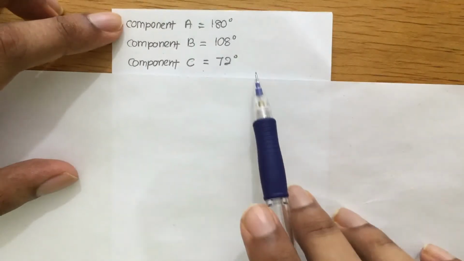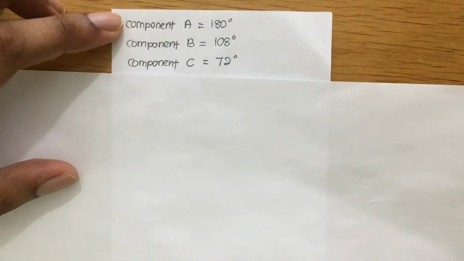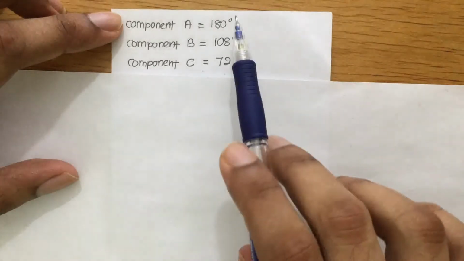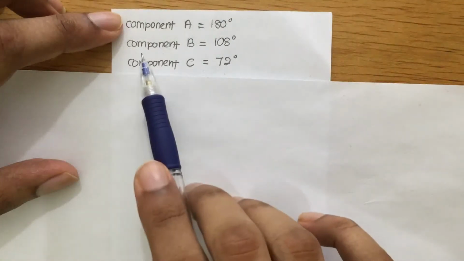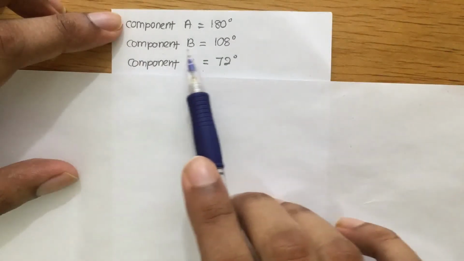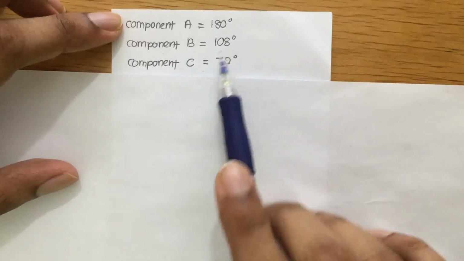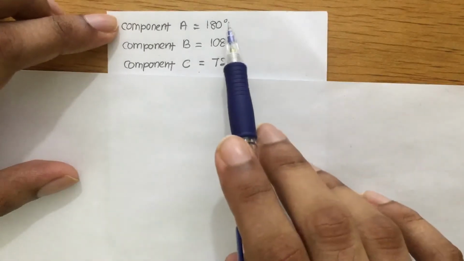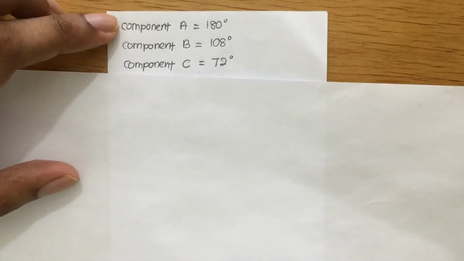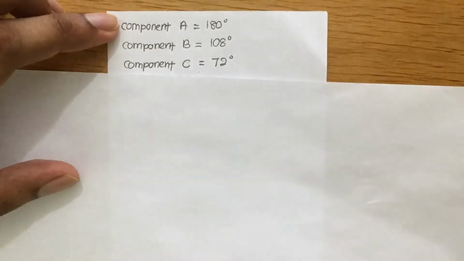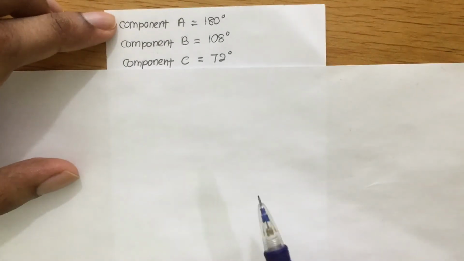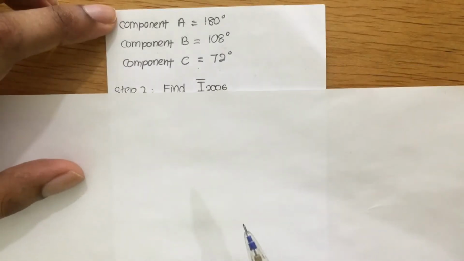360 degrees, which stands for the total internal angle of a circle, you minus 180 degrees and minus 72 degrees. So from here, you can easily get the weightage of component B, which is 108 degrees. So that's how you get the three respective weightages, guys, which are 180 degrees, 108 degrees and 72 degrees. Okay, let me proceed to the next step.